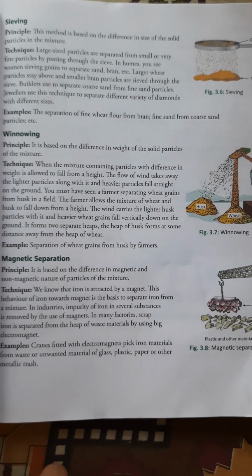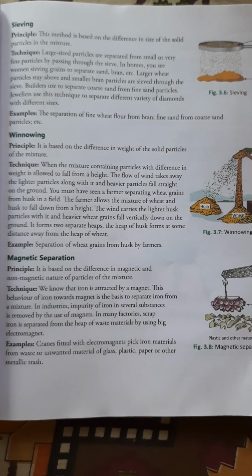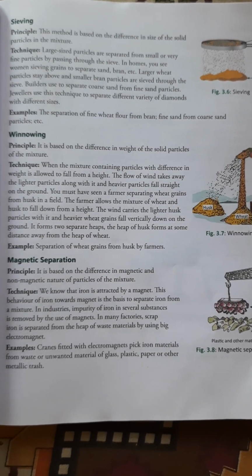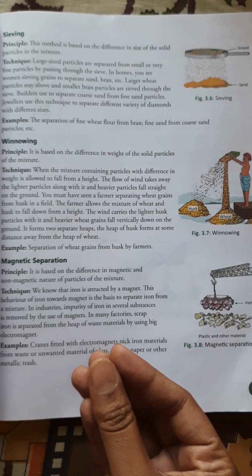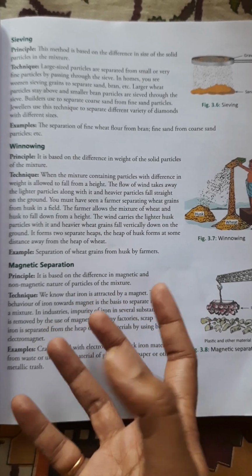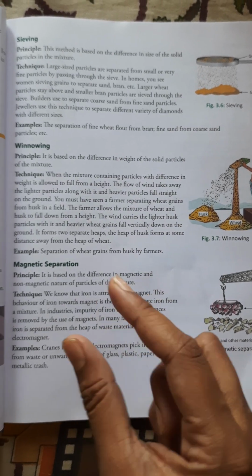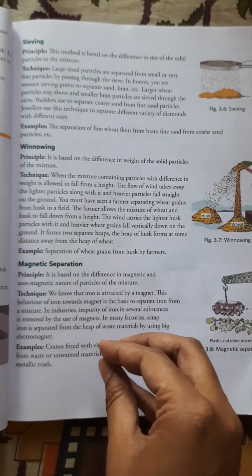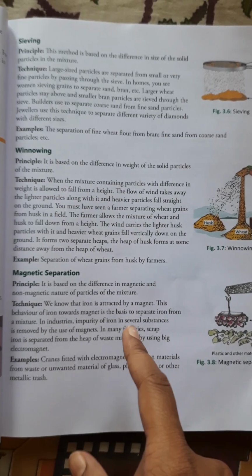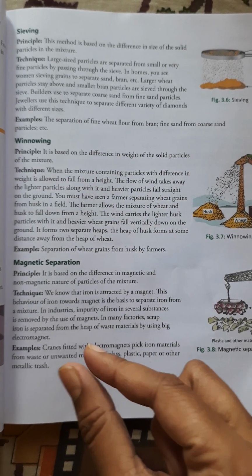In industries, iron impurities in several substances are removed by the use of magnets. In many factories, scrap iron is separated from the heap of waste materials by using a big electromagnet. So if you take some sand with some iron particles inside a plate, then you take a moderately strong magnet and hold it over the plate.